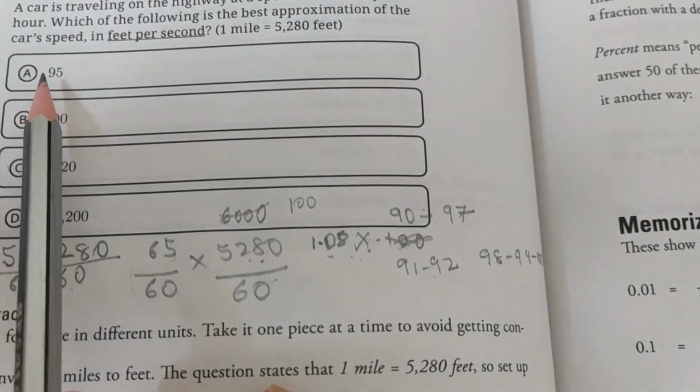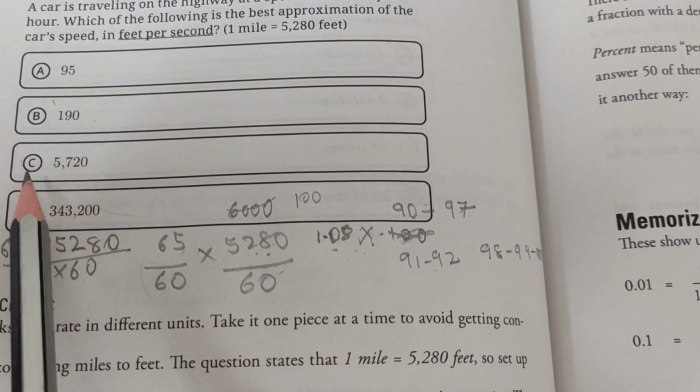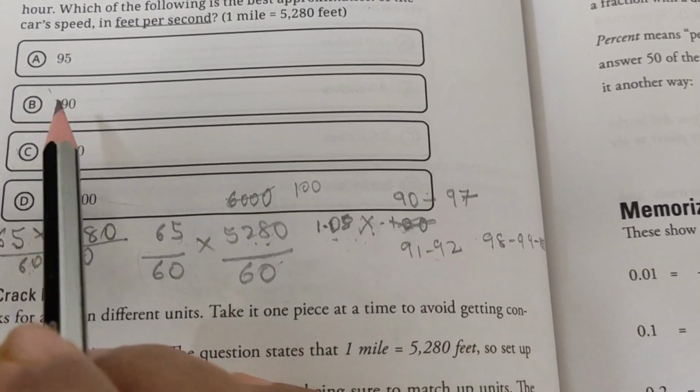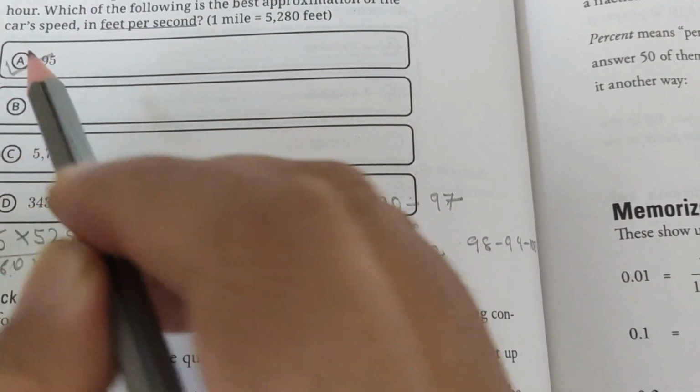Now let's look at your options. You have A, which is 95, B, which is 190, and then obviously these are too large. The only one which is close is this.